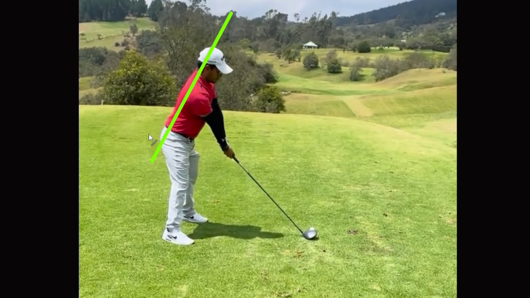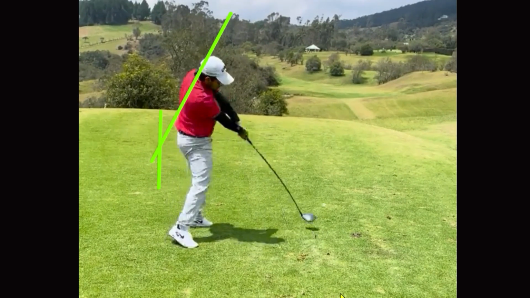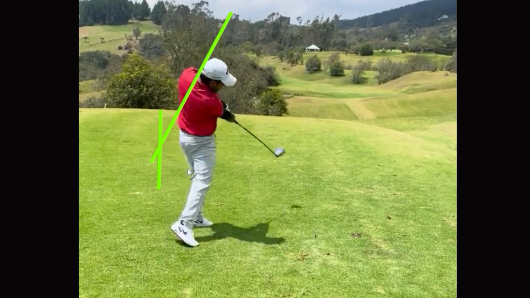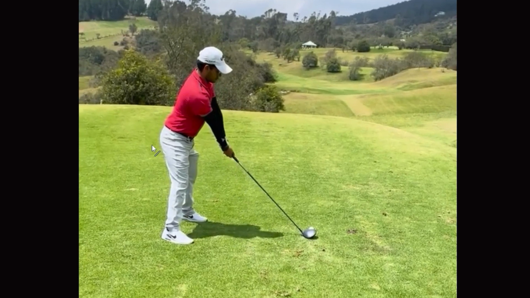But let's take a look at this back brace line, because that's the most important line, is how much posture loss do we have going into impact. So you see a clear posture loss. The hips are clearly moving towards the toes. Now remember, let's take a look at where he's stacked up to begin his swing, and this is what posture can do to you. So if we draw that spine angle again.